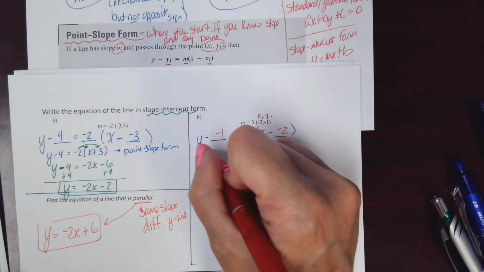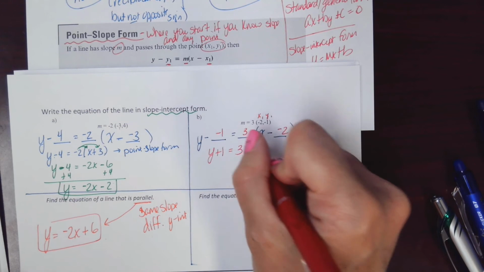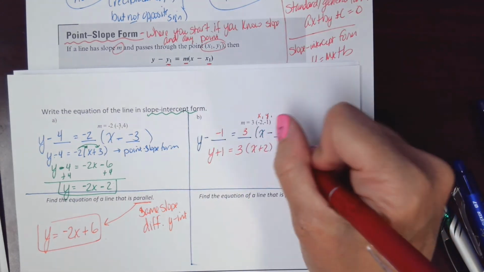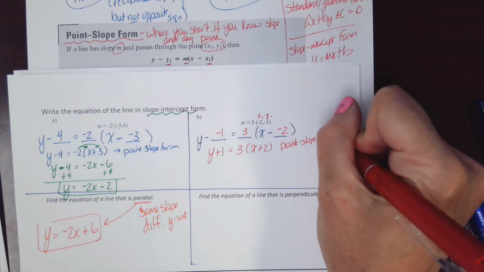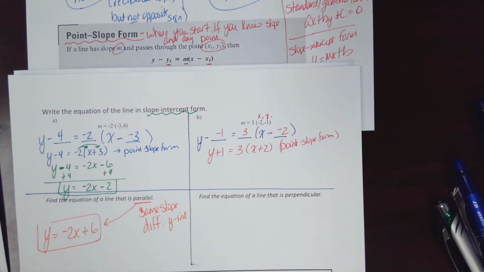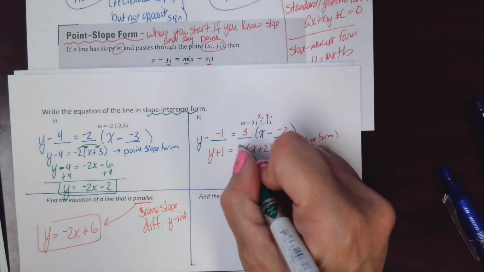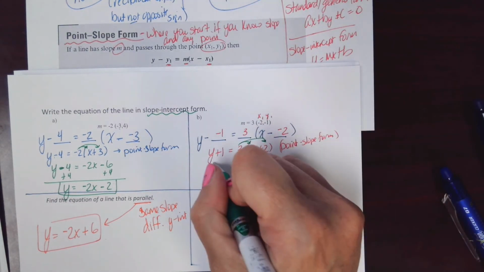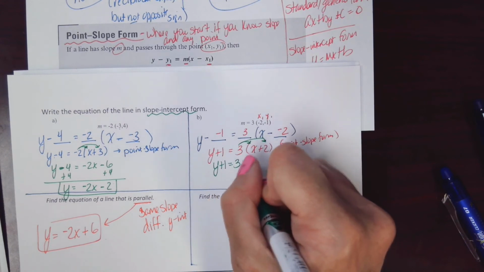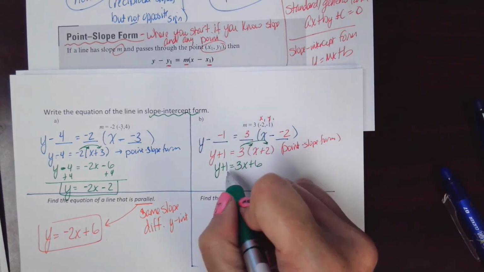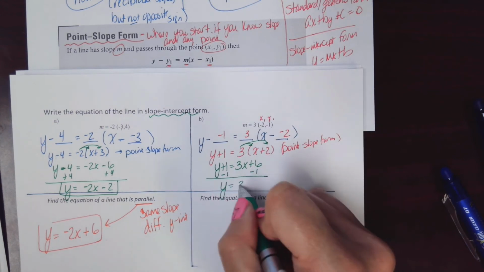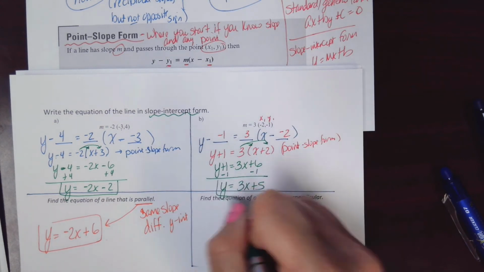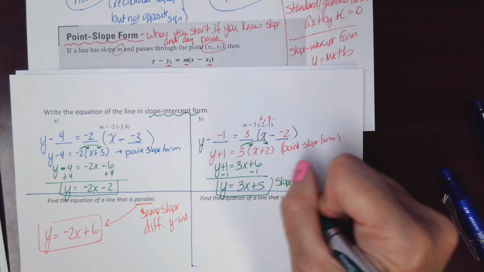I clean this up a little bit. y plus 1 equals 3 times x plus 2. That's my point-slope form of the equation if I'm asked for it. But I usually don't stop there. I usually want it in slope-intercept form. So I would distribute the slope, and then move that constant over so that I've finished solving for y. There's my slope-intercept form.